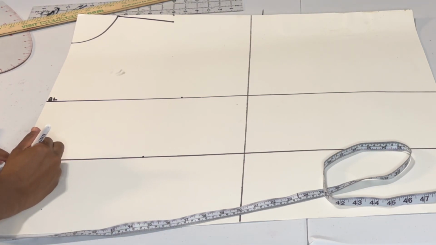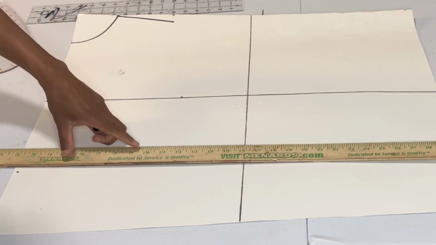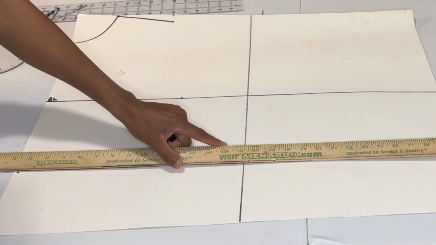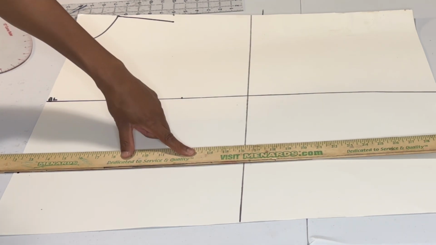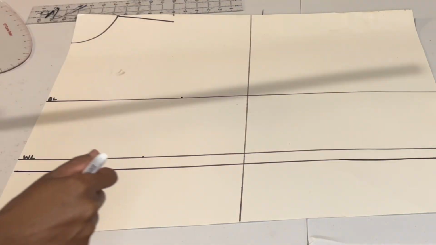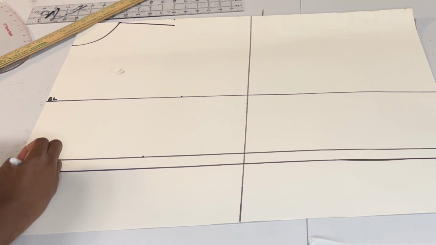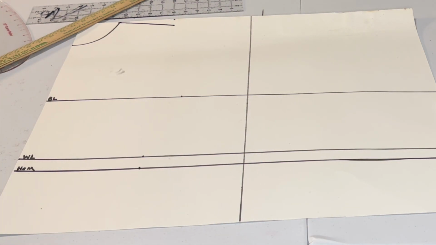From the waistline, I went down, I want to say 1 inch, just so I can extend it and make it the hemline, make it a little better, so I can serge it, fold it over, do what I have to do so it can look more professional. And whatever measurement you got at the waistline, you can just place at the hemline.